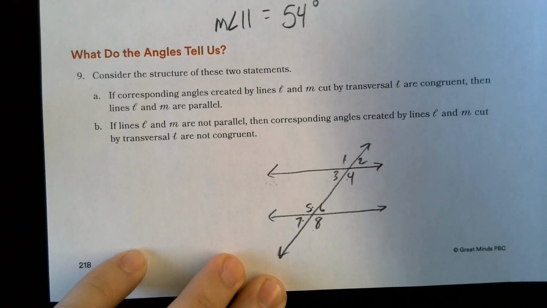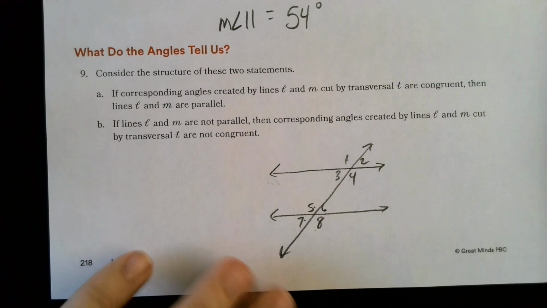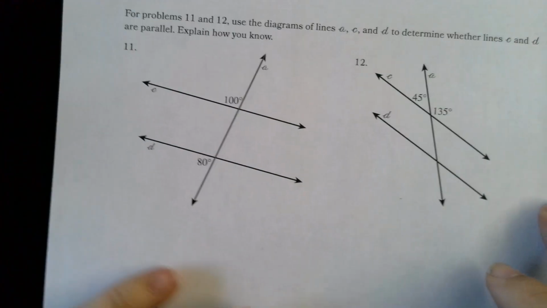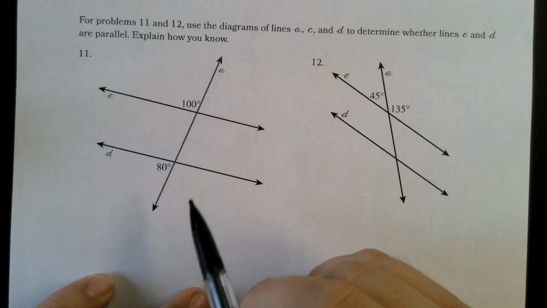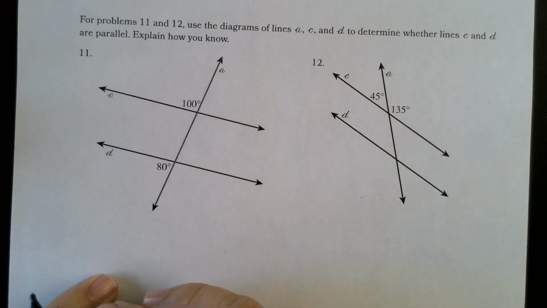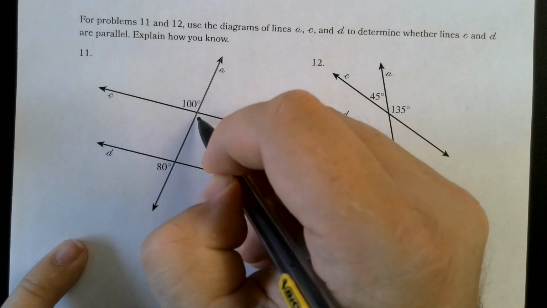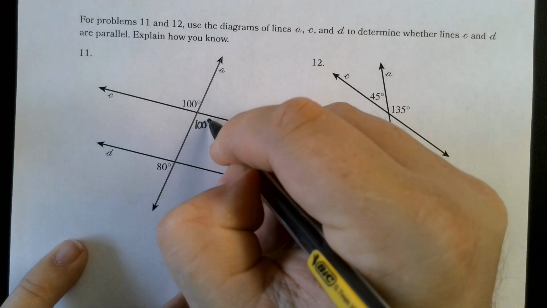Because what we're going to do is solve and try to find, with questions 11 and 12, determine if the lines are parallel. On number 11, we're looking to see if C and D are parallel. Well, in order to do that, I have to determine what the measures of all the angles are that I can find. For instance, I know that because of vertical angles, I have 100 degrees.